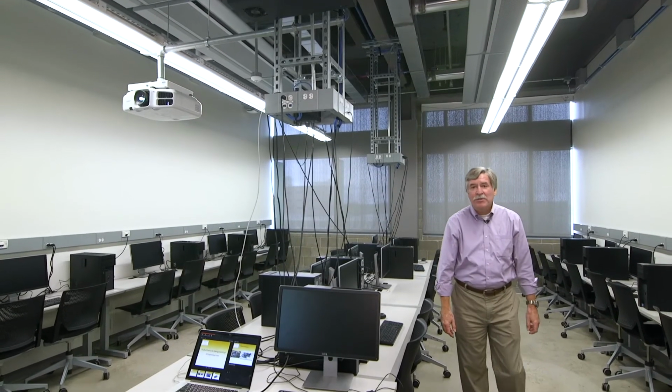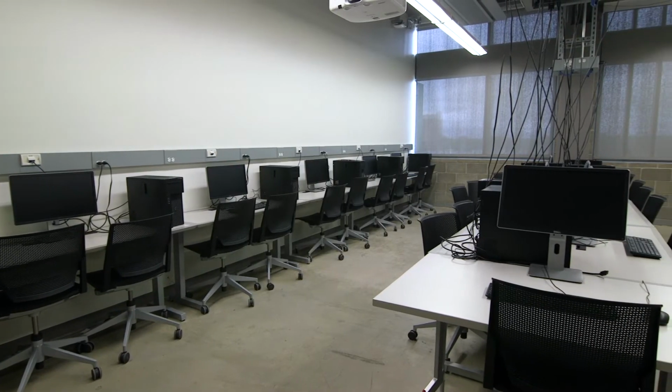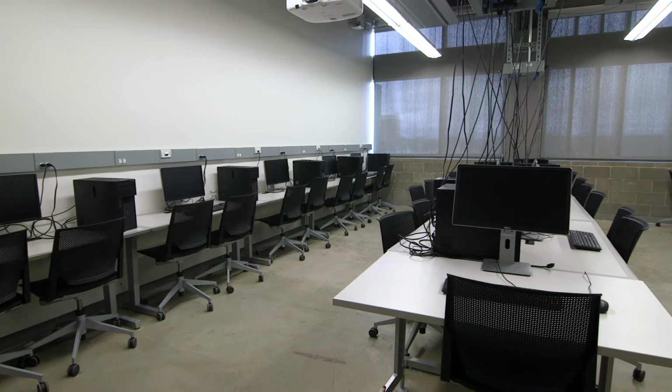Hi, I'm Bob Van Til, Chair of Industrial and Systems Engineering here at Oakland University, and welcome to the Product Lifecycle Management Lab in room 568 Engineering Center here in Oakland University's Industrial and Systems Engineering Department. This room is our primary computer lab for the Department of Industrial and Systems Engineering.